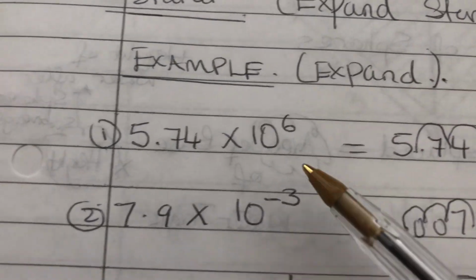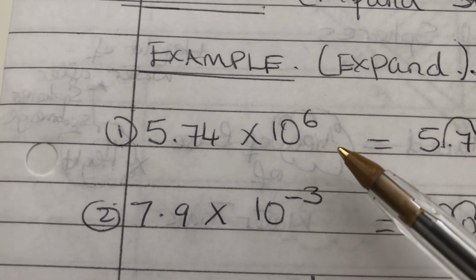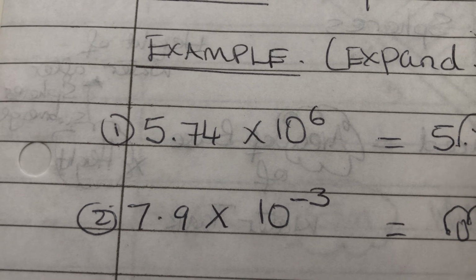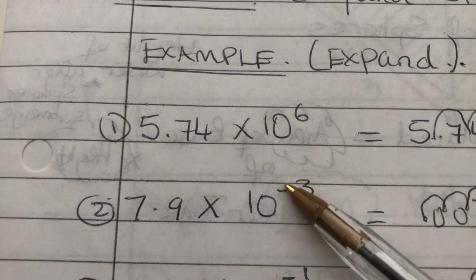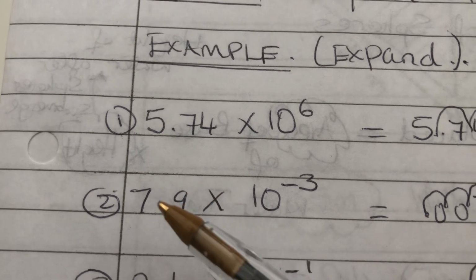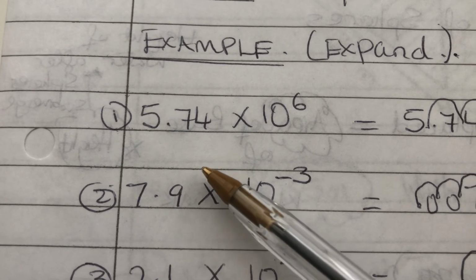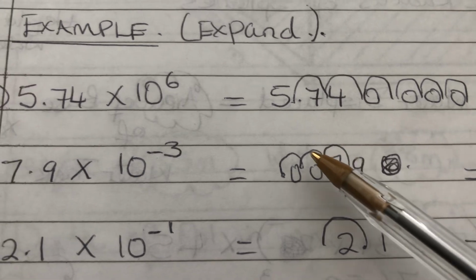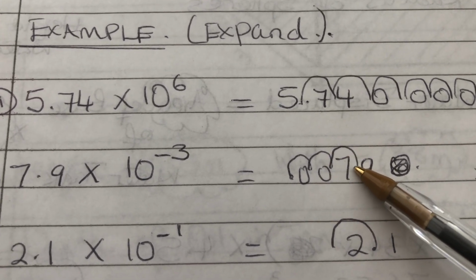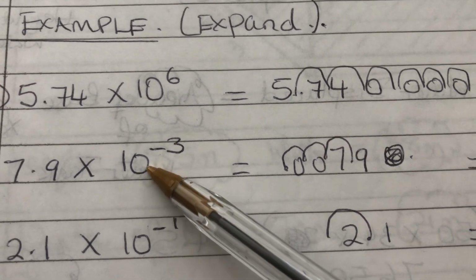When the power is positive, we move the decimal towards the right, and when it's negative, we move it towards the left. Here, minus 3 means the decimal is going to go 3 places towards your left. 7.9, all these are in standard form.